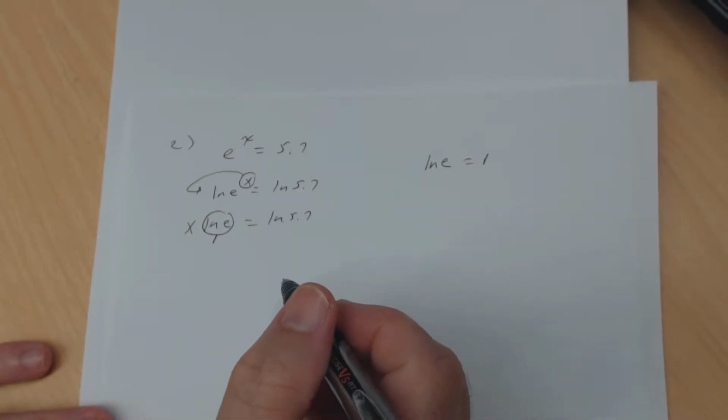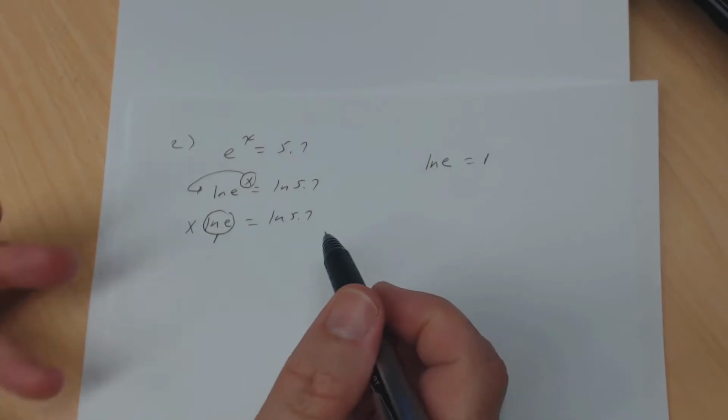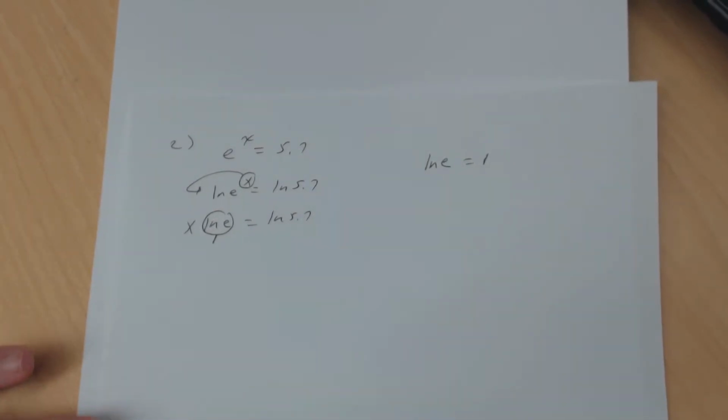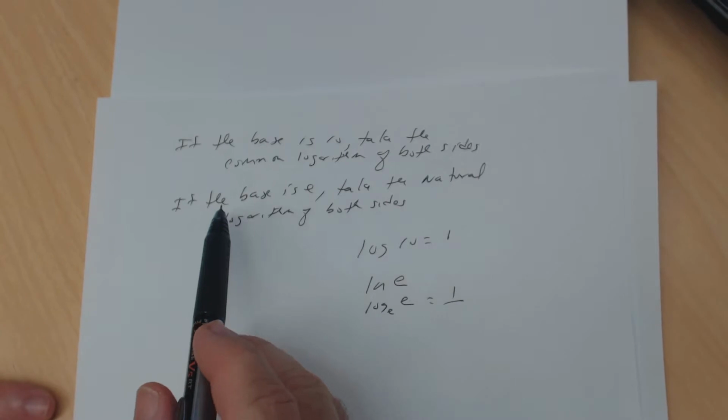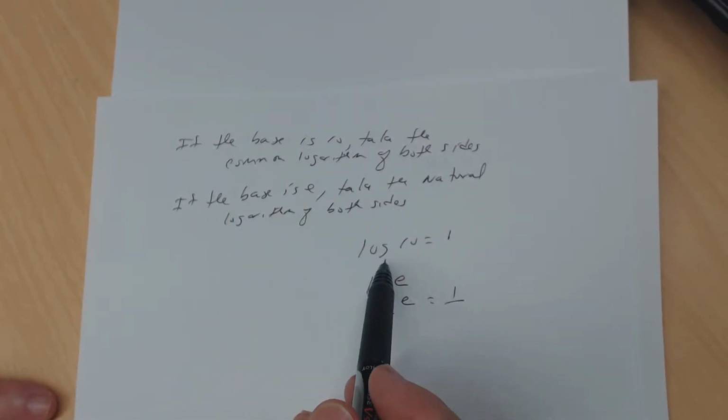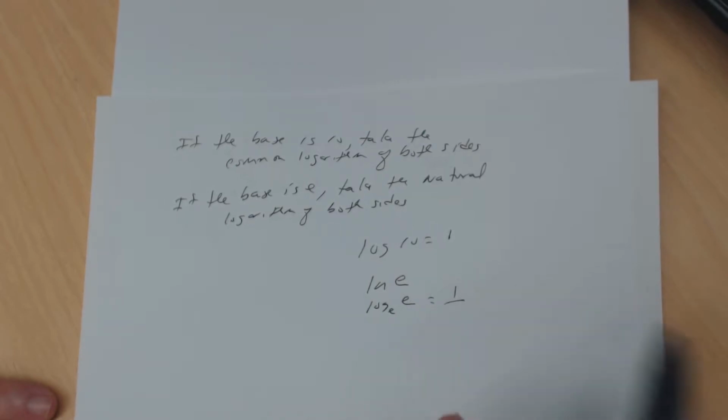Now remember that the natural log of e is just 1. If you did not remember that, at the next step you would have to divide by the natural log of e. The whole reason for this suggestion, that if the base is e you take the natural log of both sides, is that the natural log of e is 1.